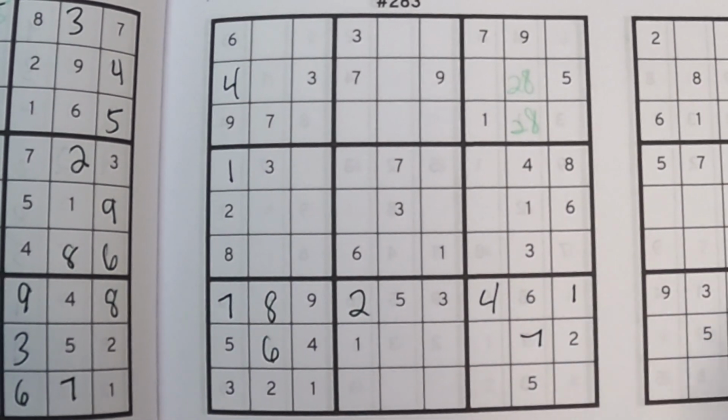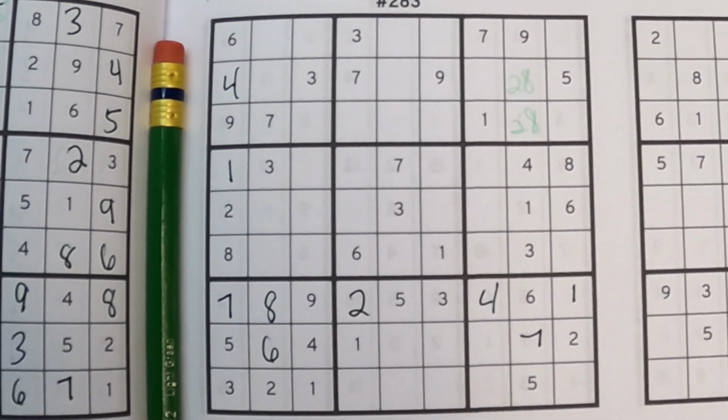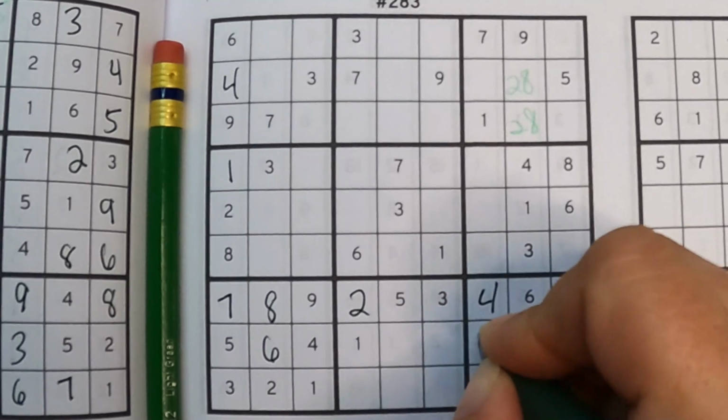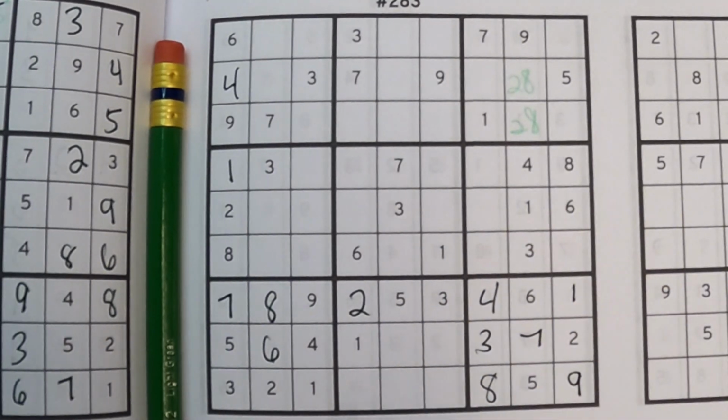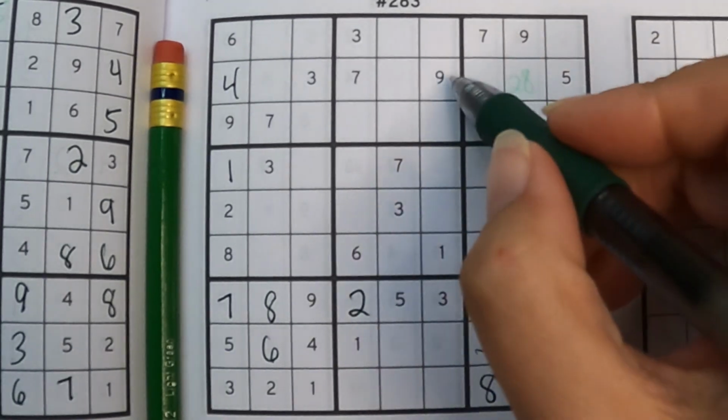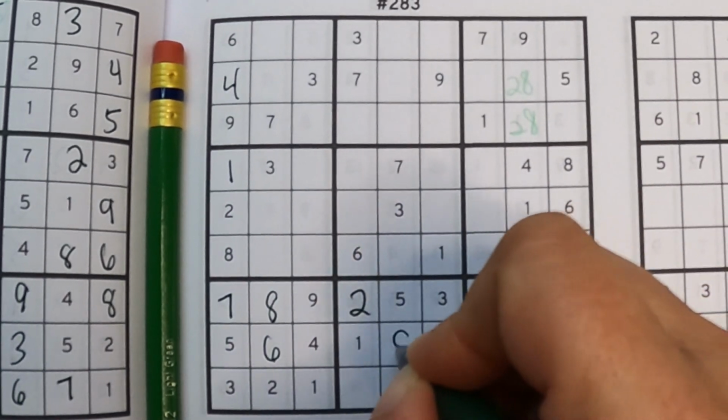For this box, we're missing 3, 8, and 9. We've got an 8 here and a 3 here, so this is our 9. That 3 makes this our 8, 3. For this row now, we're missing 8 and 9. We've got a 9 here, so 8, 9.